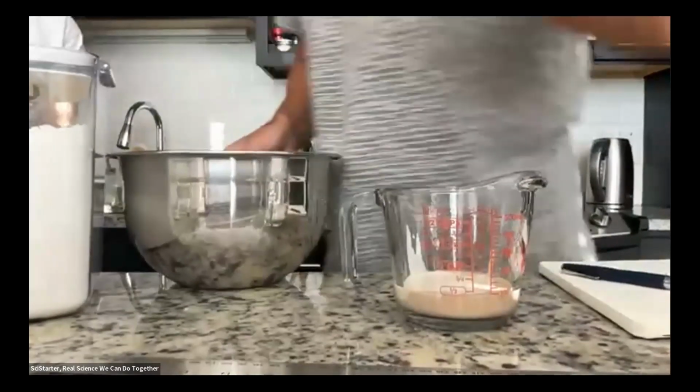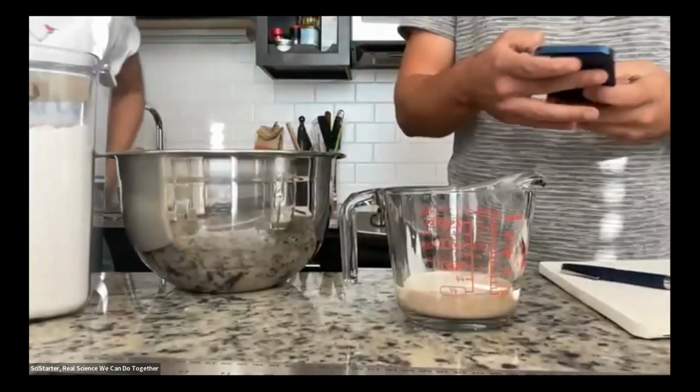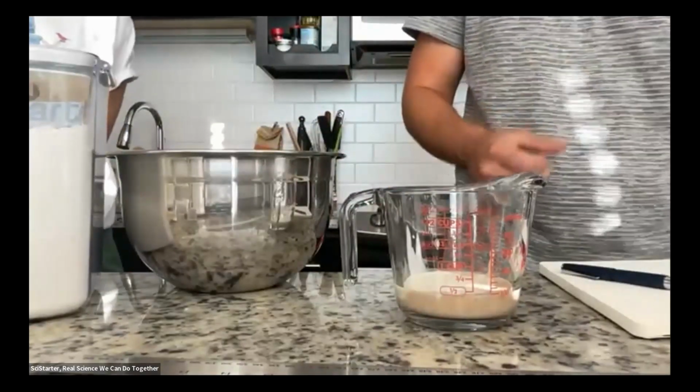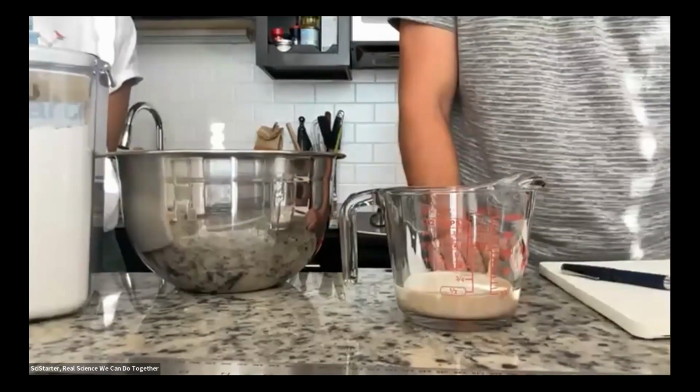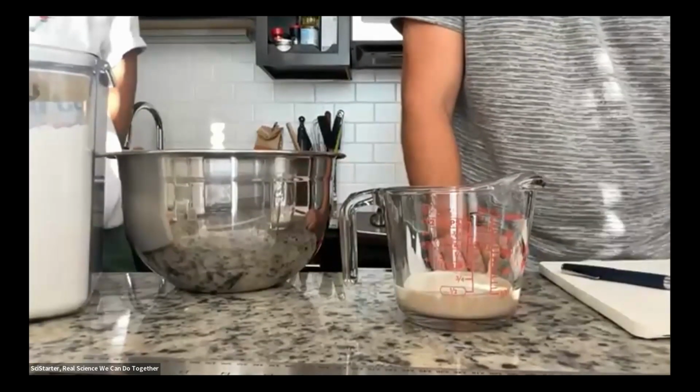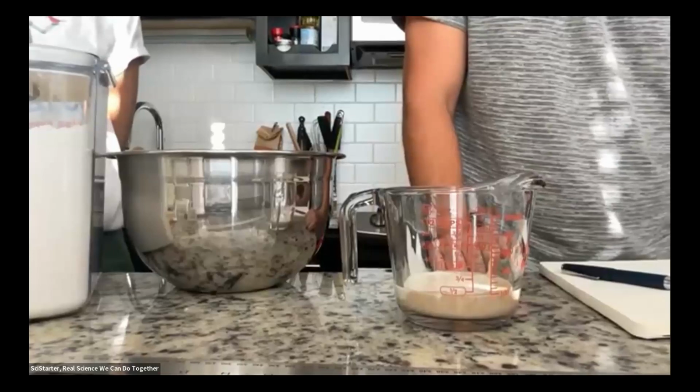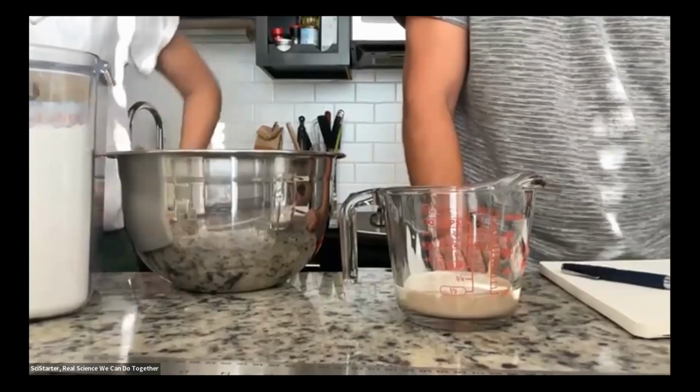Wait, do you want a calculator? Oh yeah, I'm gonna grab my calculator. I'm not great at mental math. So teachers out there, this is a great way to teach kids ratios and stuff.